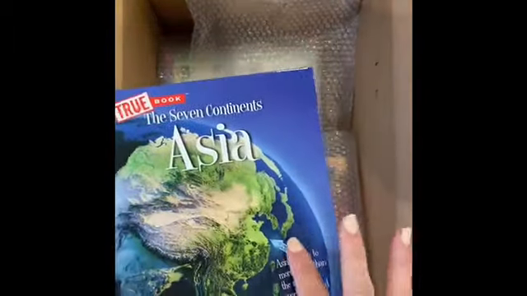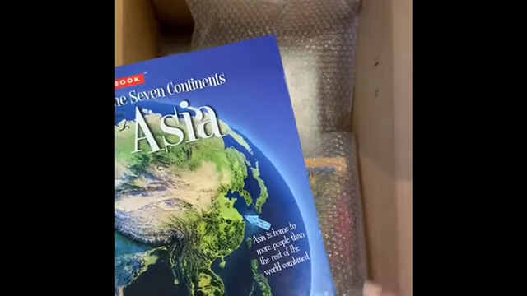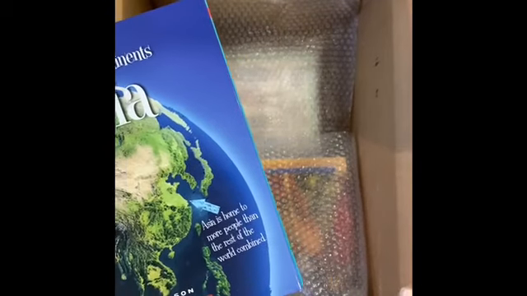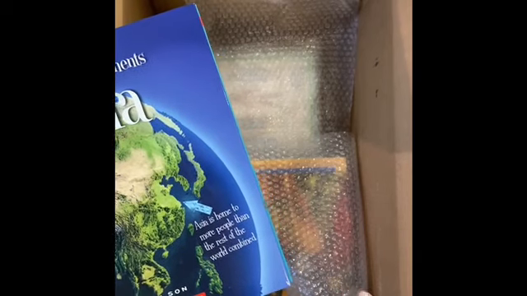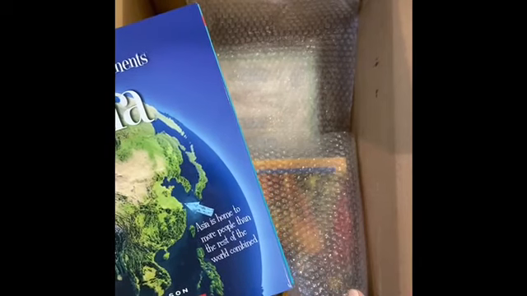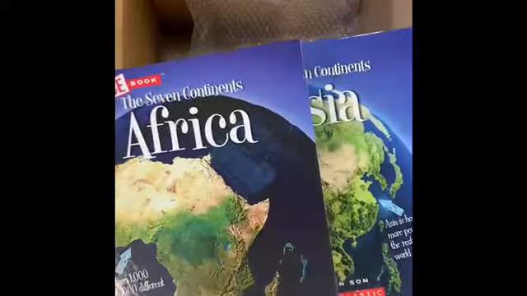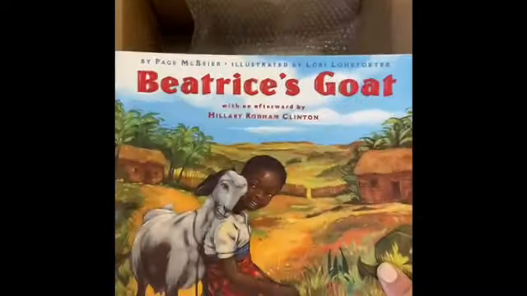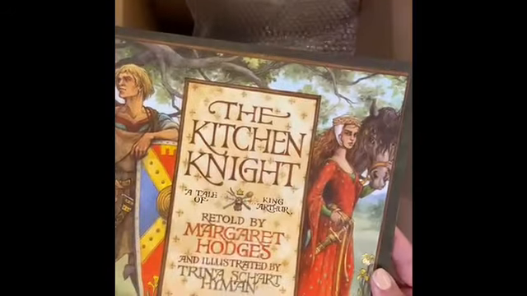And then this was one of the big draws of the 8 to 10 concept 3, social studies. Oh, okay. So I ordered the social studies unit on Africa and Asia, social studies Europe, and I think social studies Africa. Oh, I already said Africa and Asia, just kidding. So there's a couple of these different books for the different continents. That was one of the main reasons I wanted to get this concept. Then Beatrice's Goat. There's a couple different versions of this book out there.